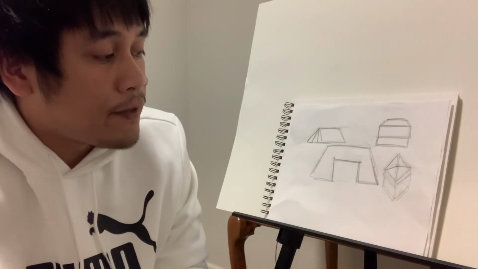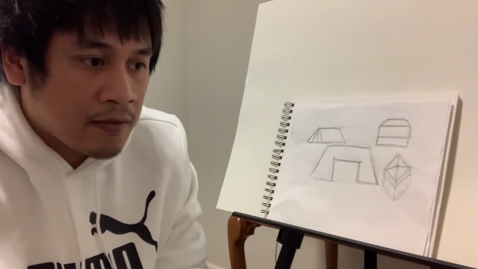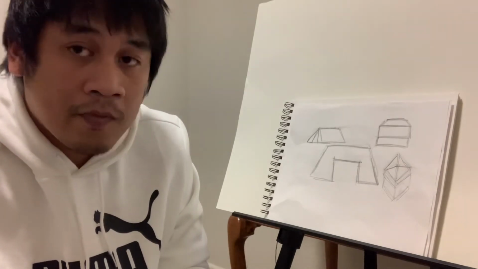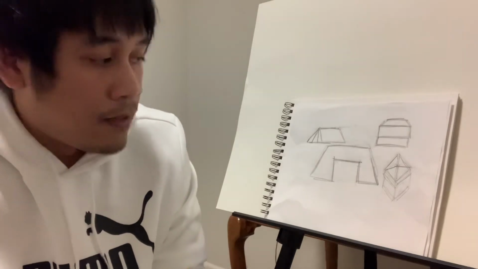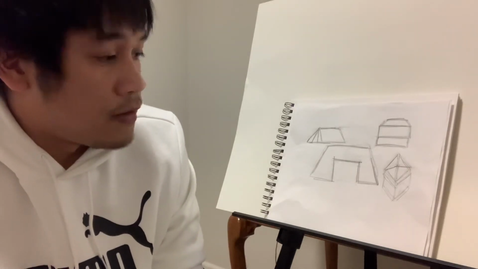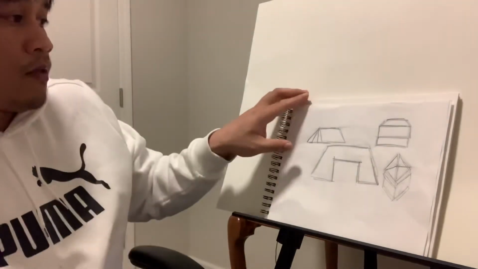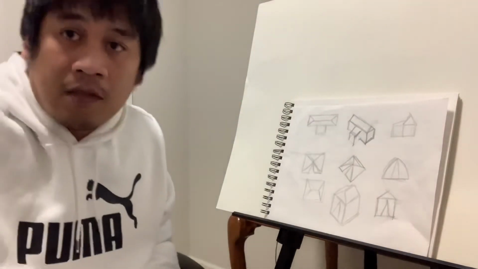But if you're gonna play Dungeons and Dragons, or some kind of video games that's similar to that, then 3D is the way to go. It's just that I'm not gonna draw 3D. All right, so to the next part.